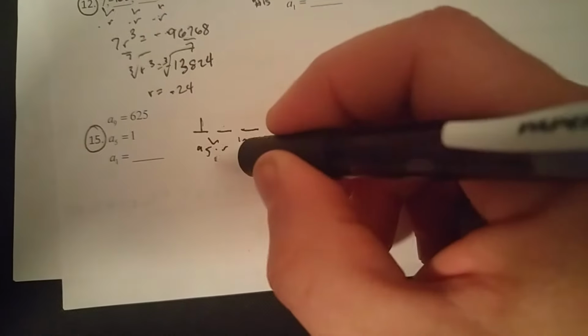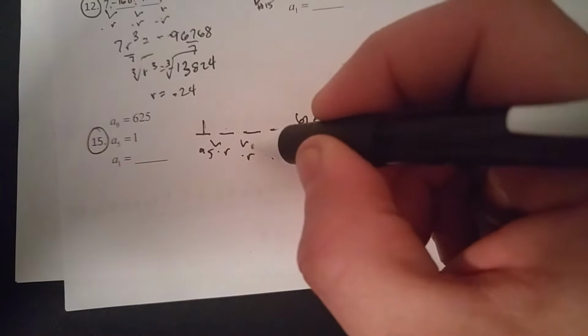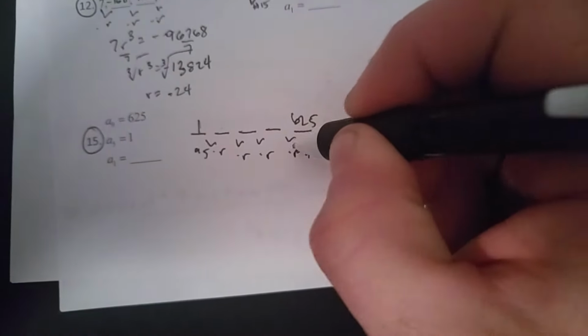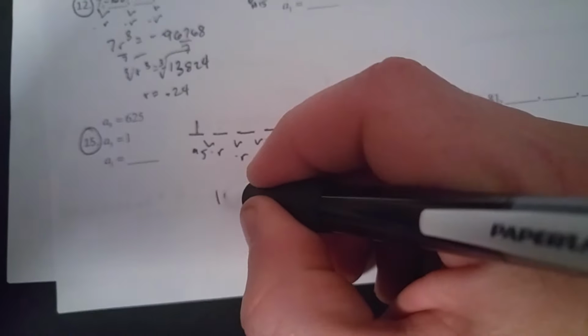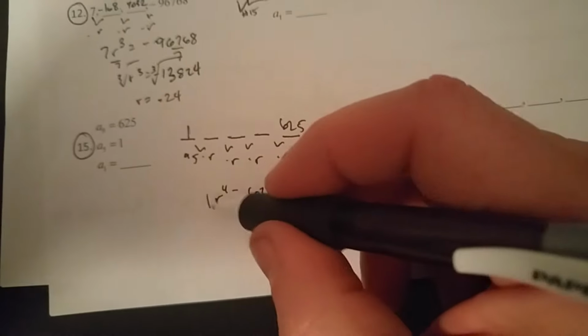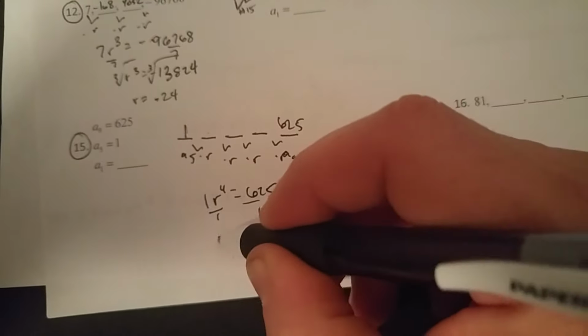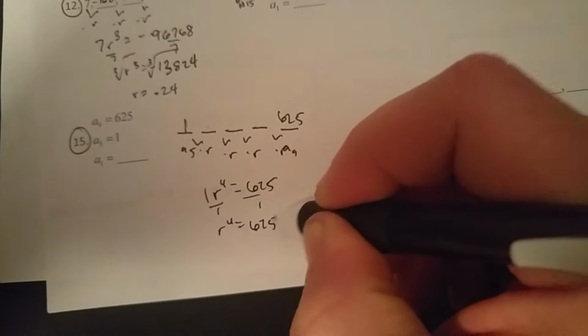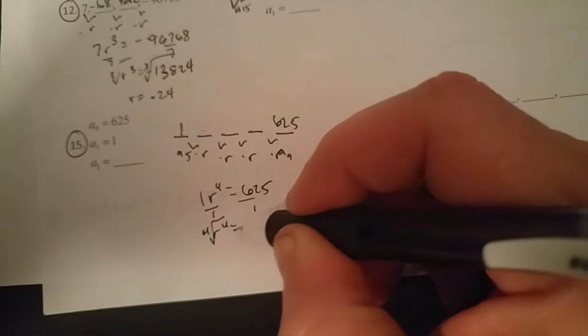So this one says 1 times r, r, r, r. So 1 times r to the 4th is going to equal 625. So I can divide by 1. It's not going to change anything. R to the 4th equals 625. To solve for r, I need to 4th root the 625.